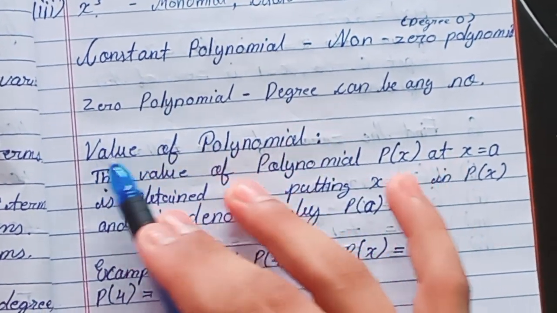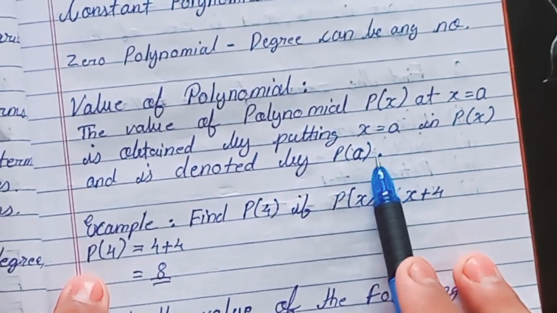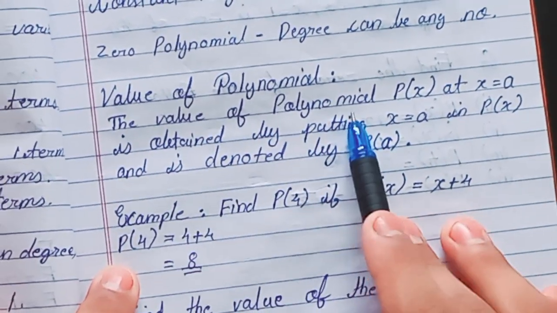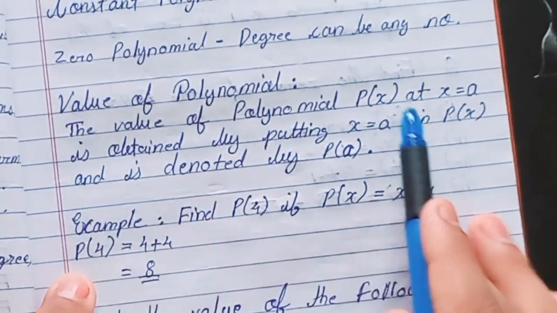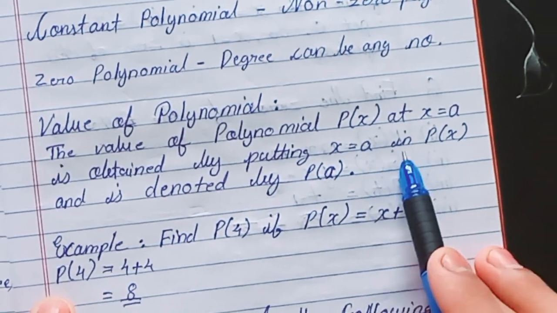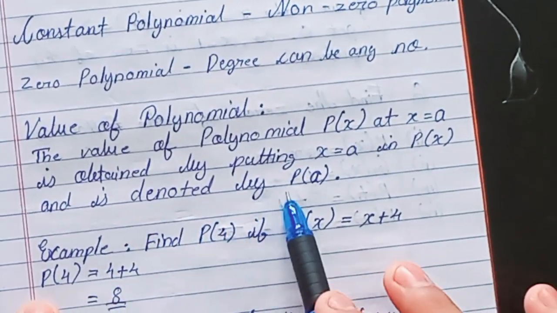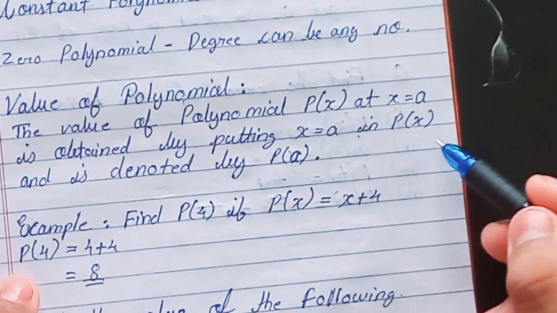So our next topic is value of polynomial. This is the definition of the value of polynomial. The value of polynomial p(x) at x equal to a is obtained by putting x equal to a in p(x) and is denoted by p(a). So this is the textbook definition.